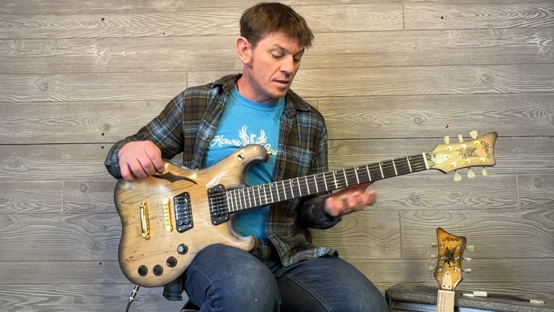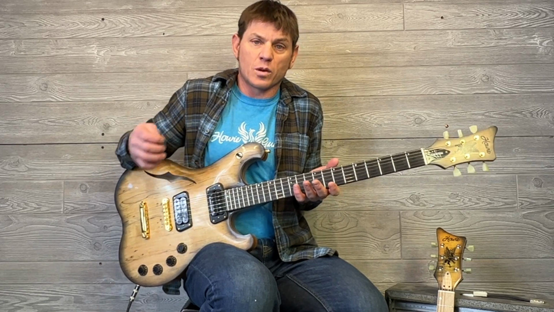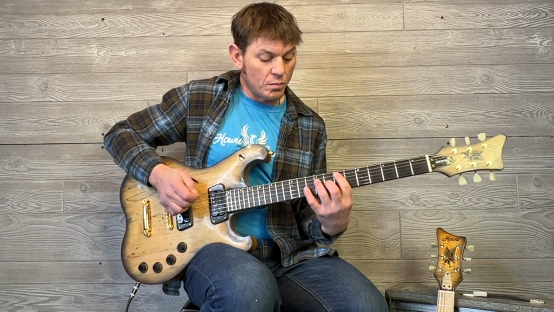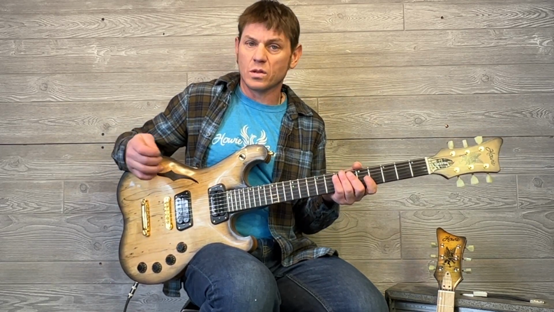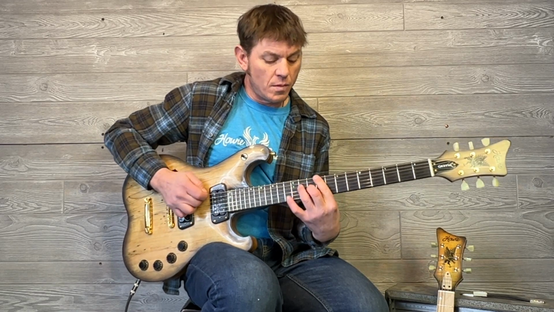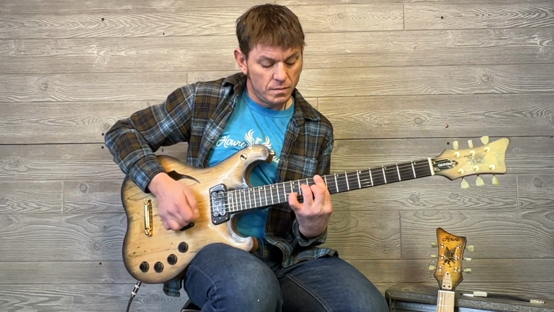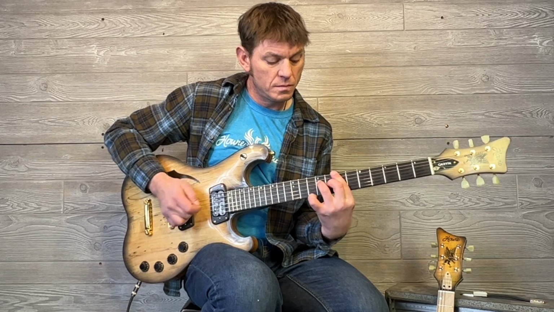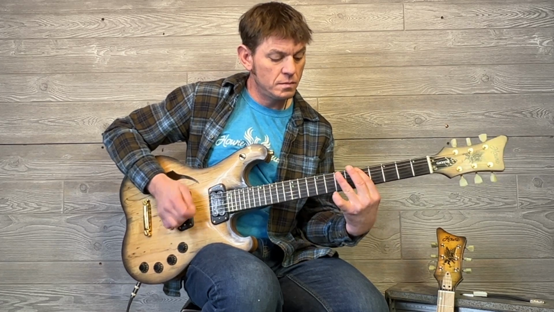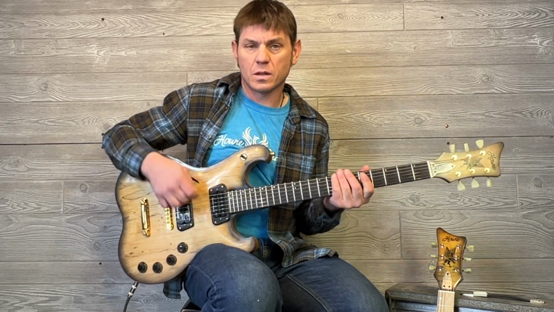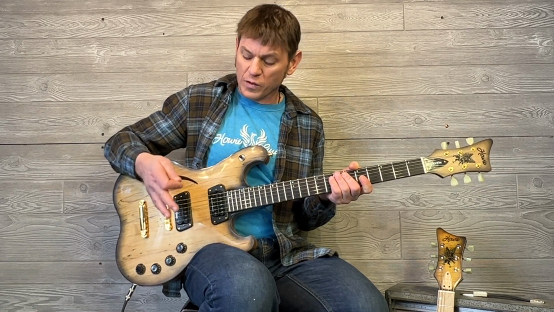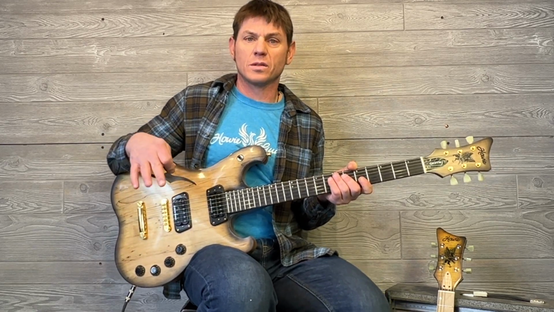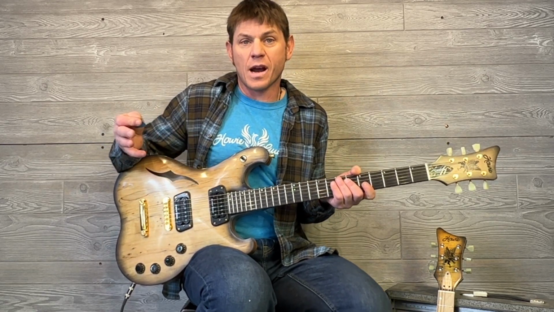And then the other thing it does is it just gives you a lot of different chord voicings that you can play with. Rolling Stones use this a lot up here. So just a wonderful tuning, very easy to use, and again, it might inspire some new writing.